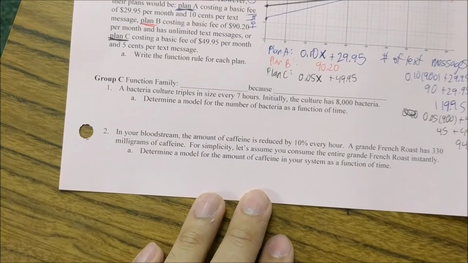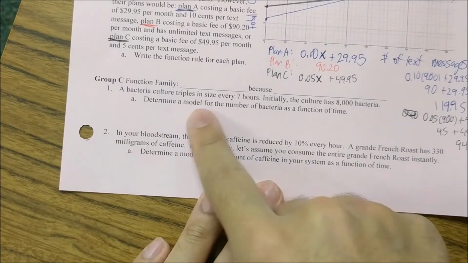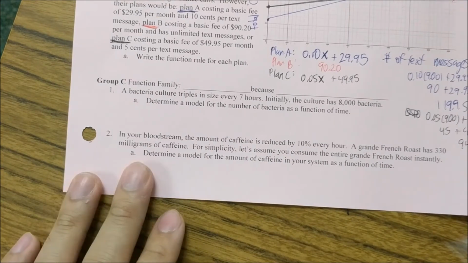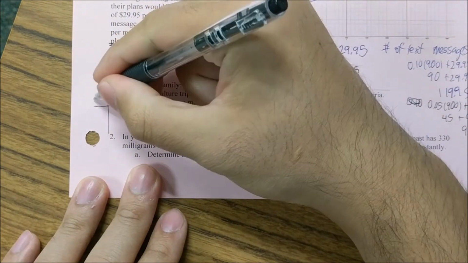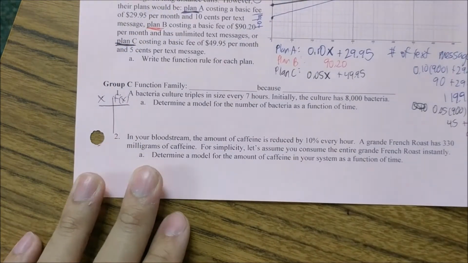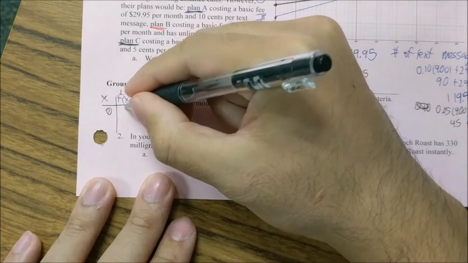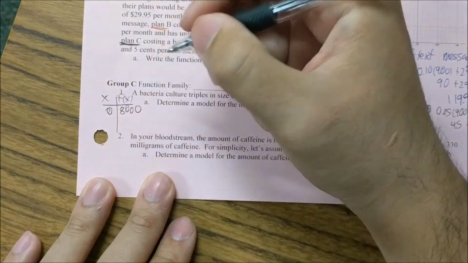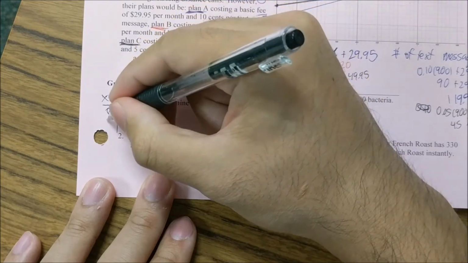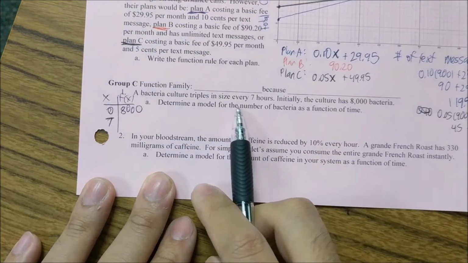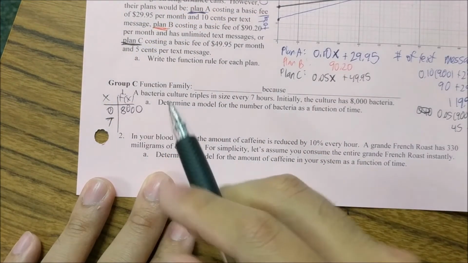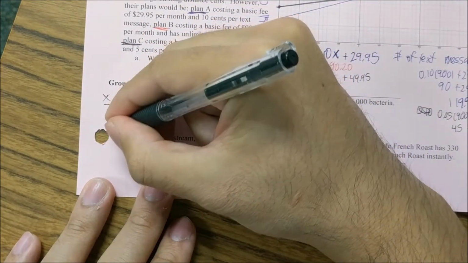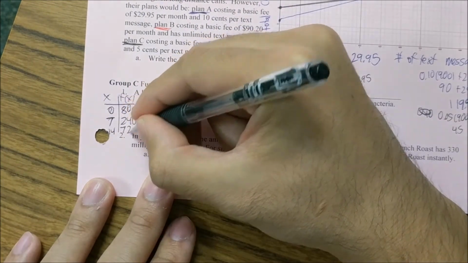All right, group C. So bacteria culture triples in size every 7 hours, and initially there's 8,000 bacteria. Okay, so at time 0, there's 8,000. After 7 hours, it's 3 times that, so 8,000 times 3 is 24,000. Another 7 hours means it triples again. 24,000 times 3 is 72,000.